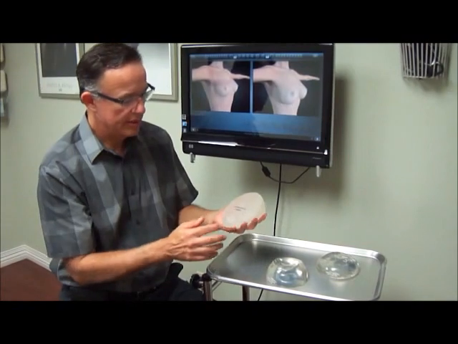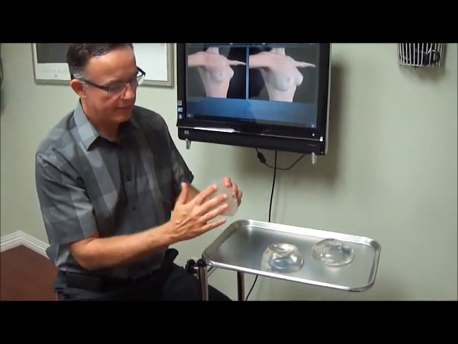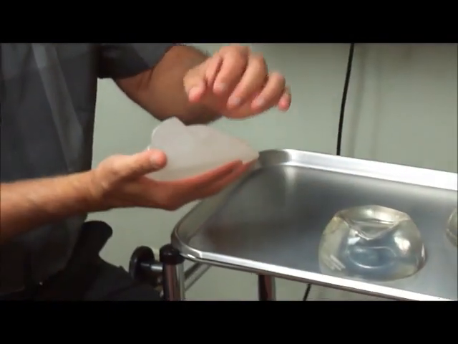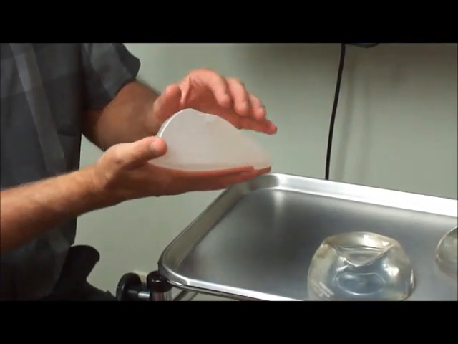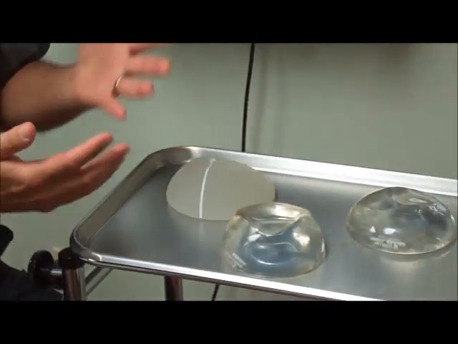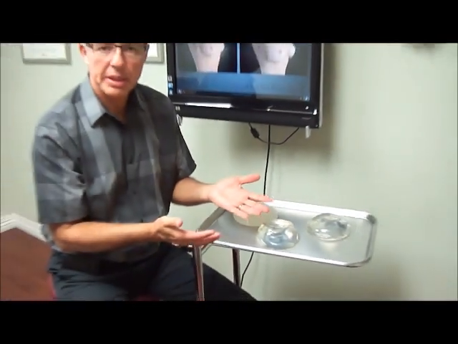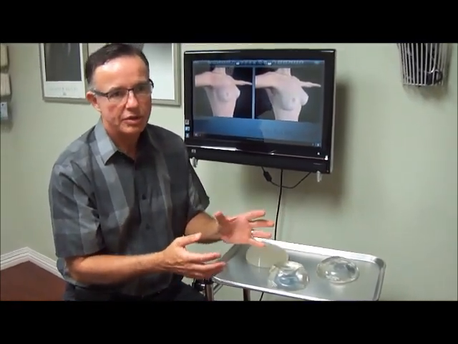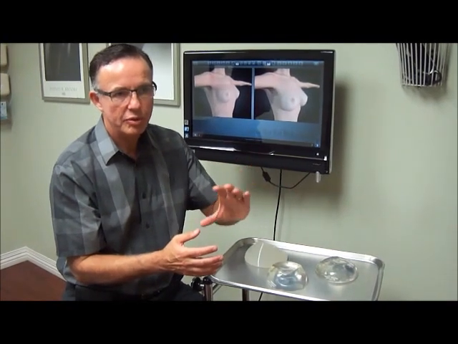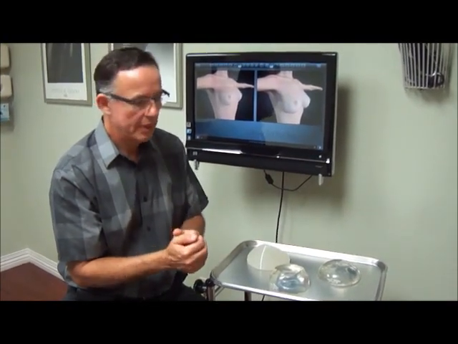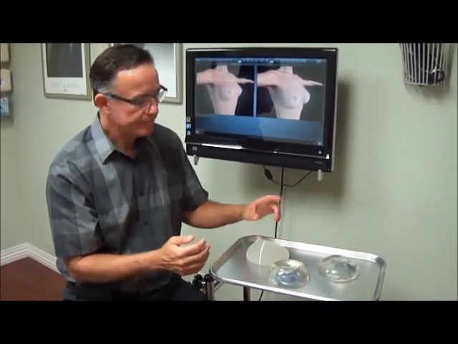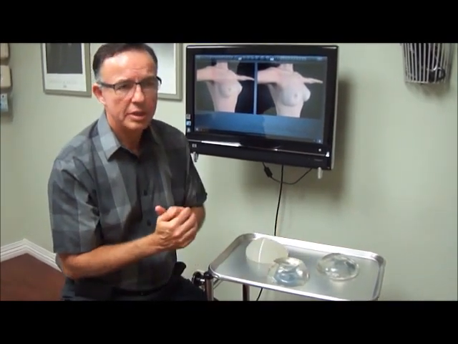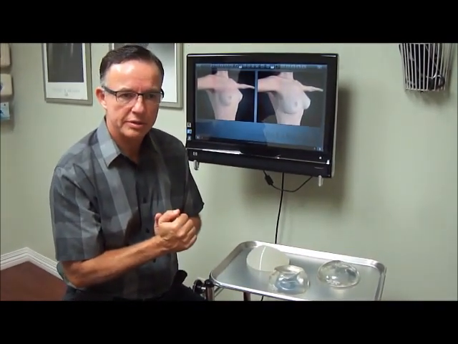And by texturization I mean the surface is not smooth like this, but it has a roughness to it, and it does have a purpose. The main reason why I would choose a texturized implant is in case of a patient where I have any question of whether the implant is going to be moving around in the pocket. And so these two can be found with the texturization to them.